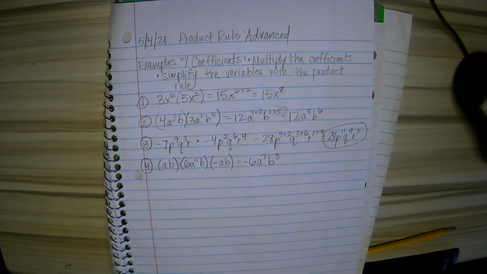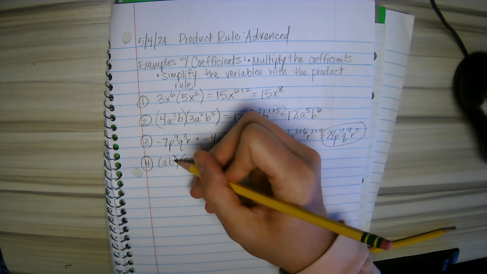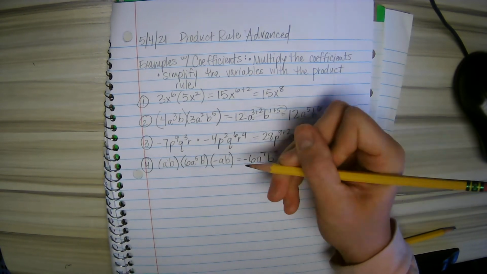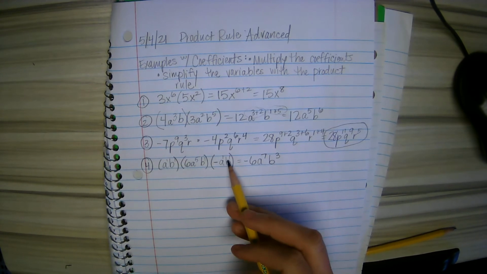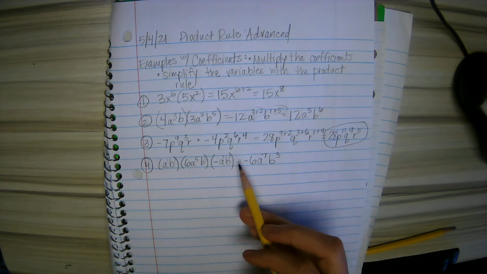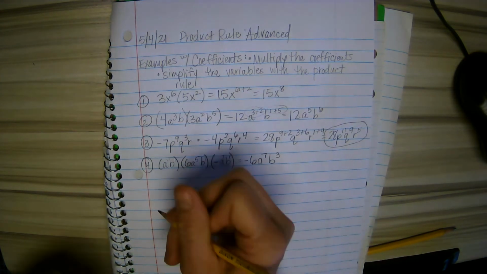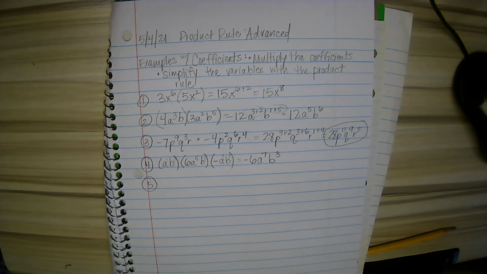I made it sound like I was adding on 2 and then adding on 3. Because this is really 1, 1, 1. So we have 3 total of the b. Okay? Does that make sense how we would use the product rule there?